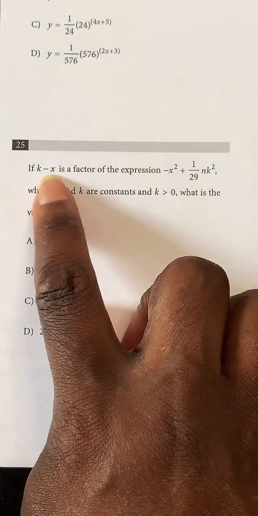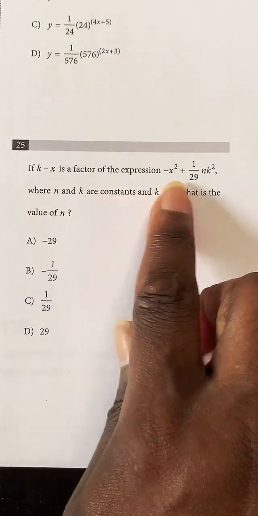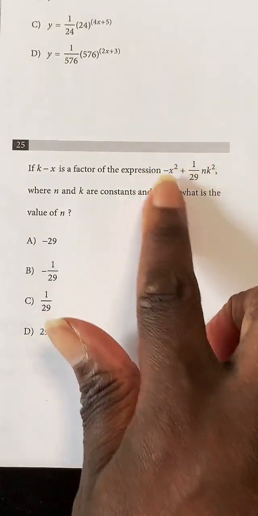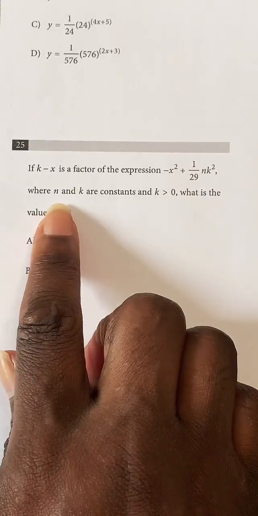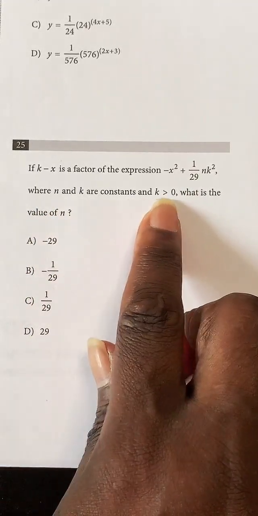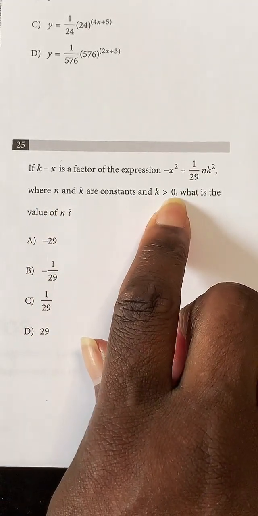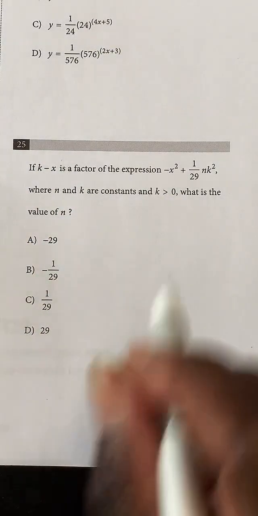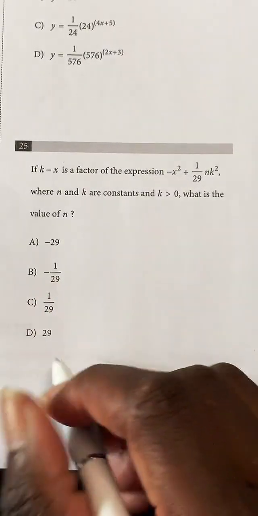So if k minus x is a factor of the expression, this expression looks fugly. Okay, got you. Where n and k are constants and k is greater than 0. So let me translate this for you. They want to know what is the value of n.